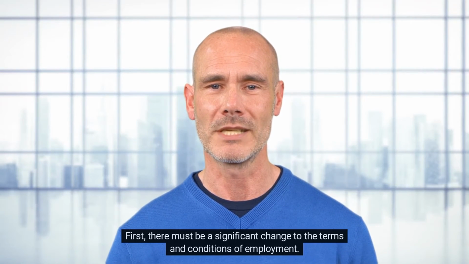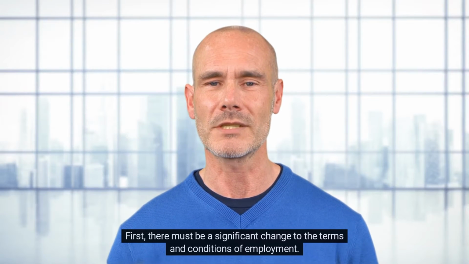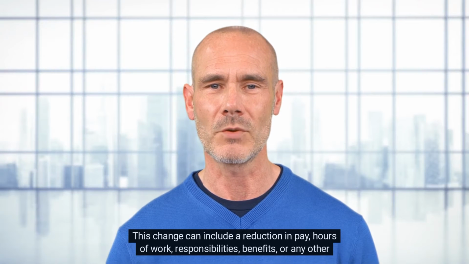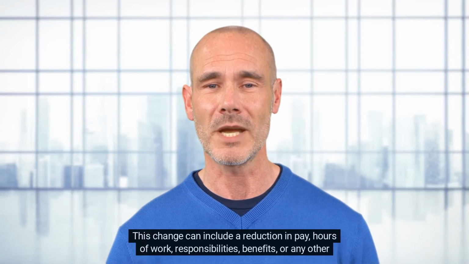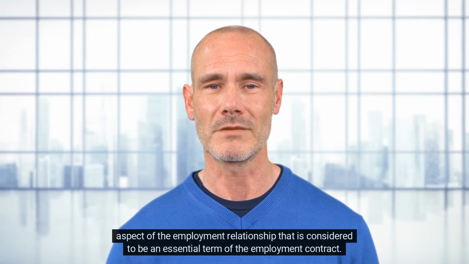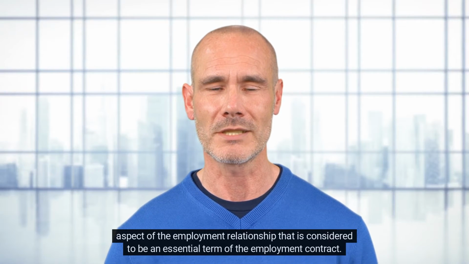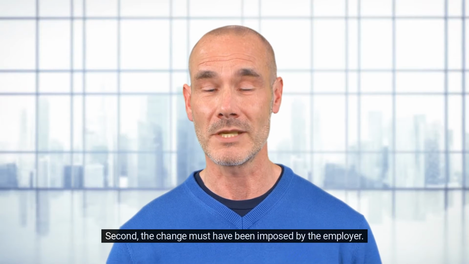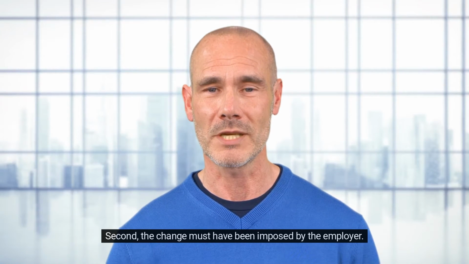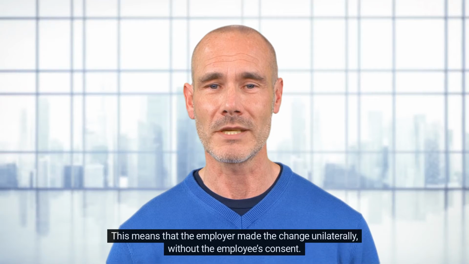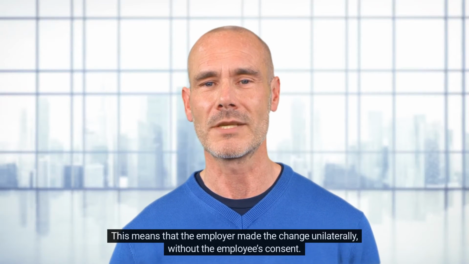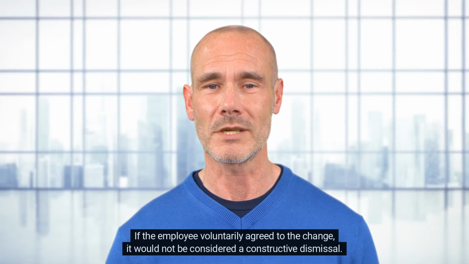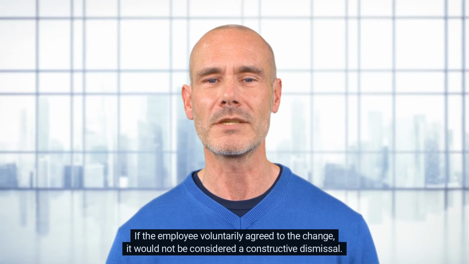First, there must be a significant change to the terms and conditions of employment. This change can include a reduction in pay, hours of work, responsibilities, benefits, or any other aspect of the employment relationship that is considered to be an essential term of the employment contract. Second, the change must have been imposed by the employer. This means that the employer made the change unilaterally, without the employee's consent. If the employee voluntarily agreed to the change, it would not be considered a constructive dismissal.